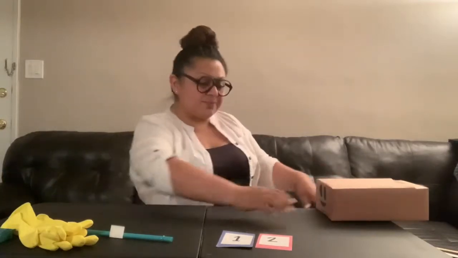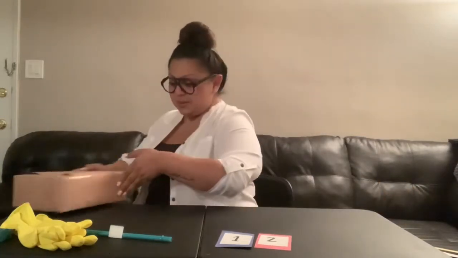Another way I can move Mr. Box from one side of my desk to the other is by pulling him. So I'm going to use my energy again and the force in my arms to pull him. And he's back on this side.